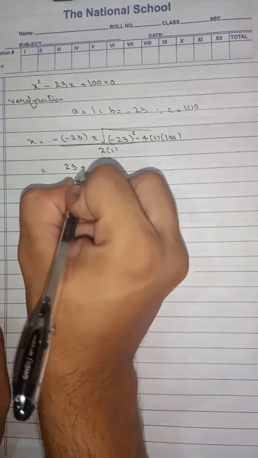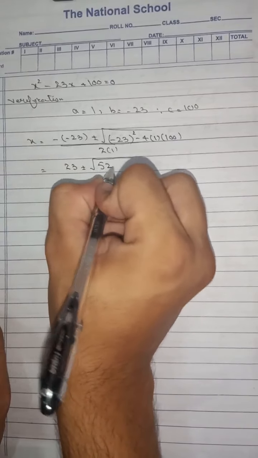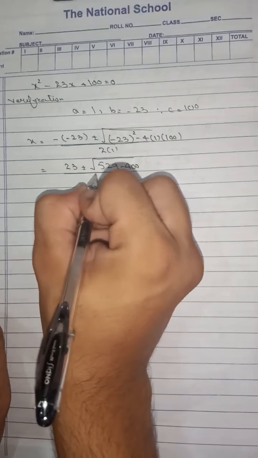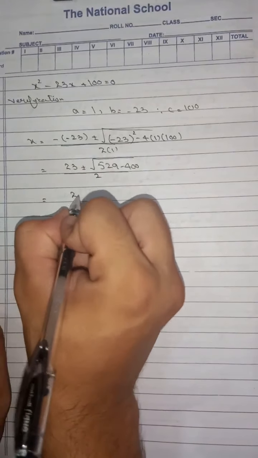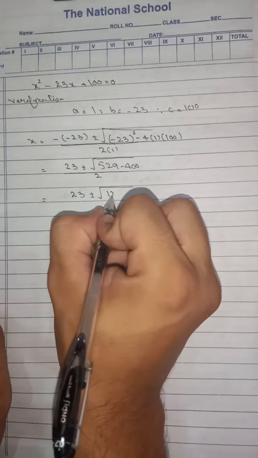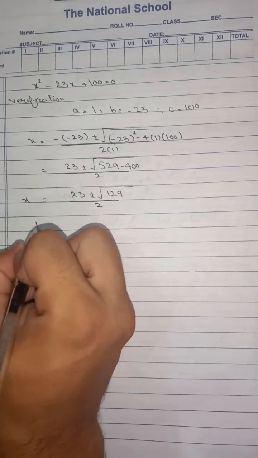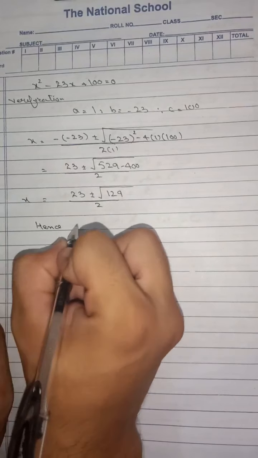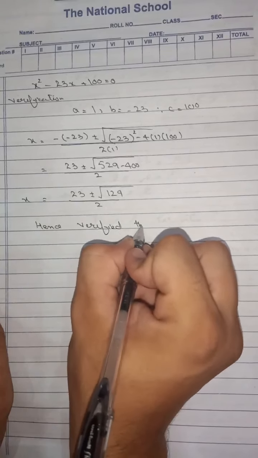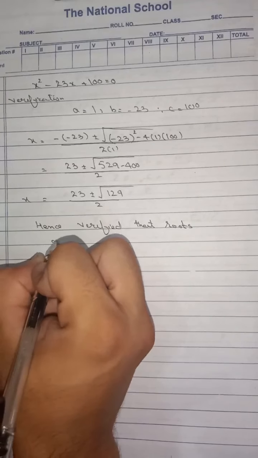That gives 23 plus minus square root of 529 minus 400, which is 129, over 2. Hence proved, hence verified that the roots are irrational.